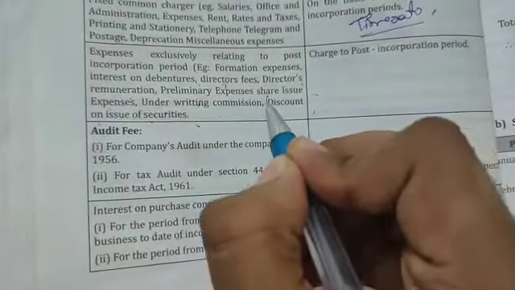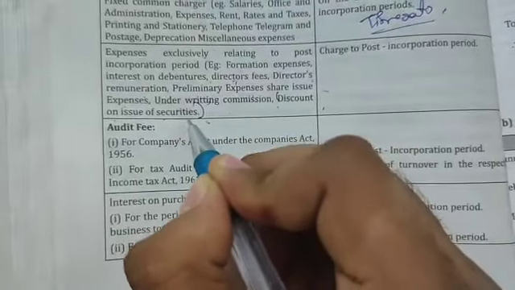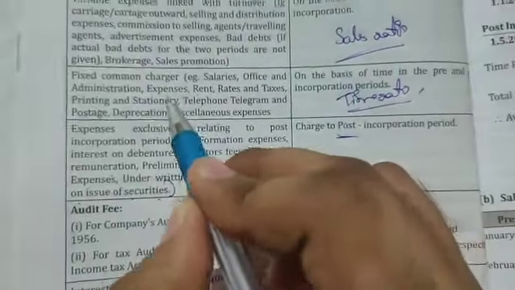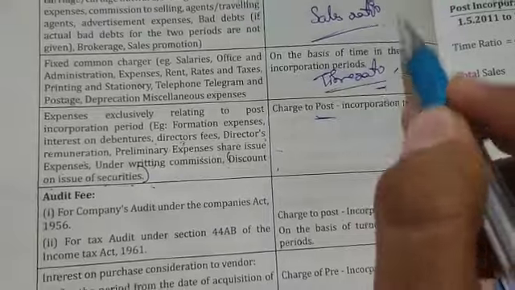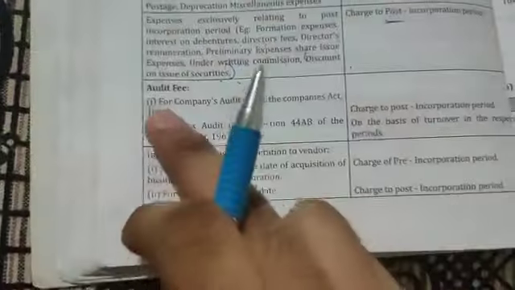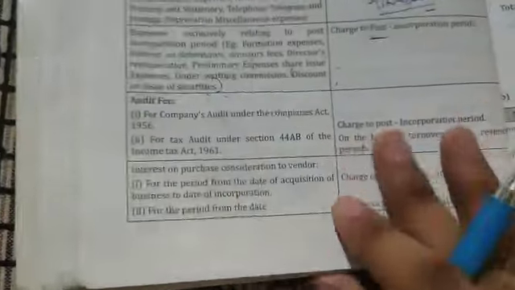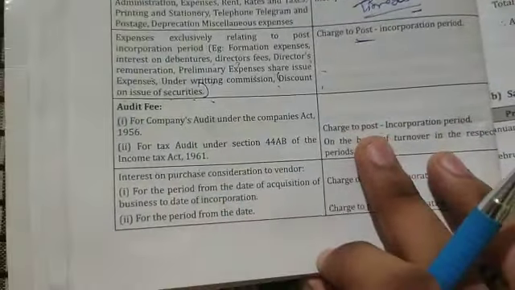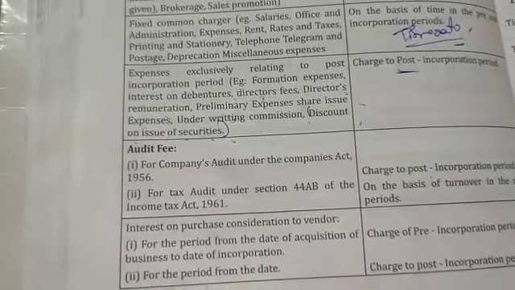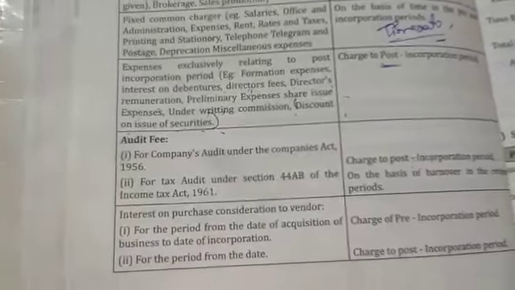See, only discount on issue of securities goes to post. If it is discount received or discount allowed, it will go to the sales ratio. Understood? Next, audit fees, those will all be in post only, but you have to see according to, like, it should be familiar to the incorporation stage also.